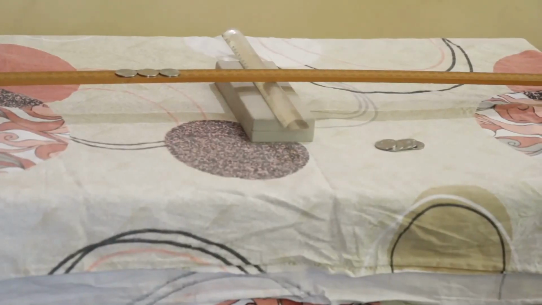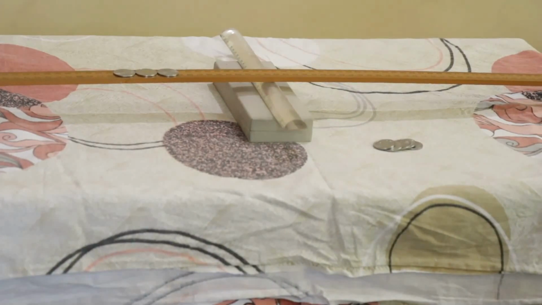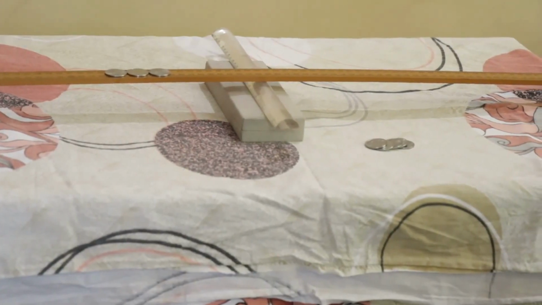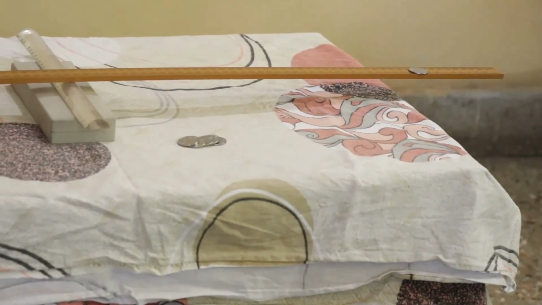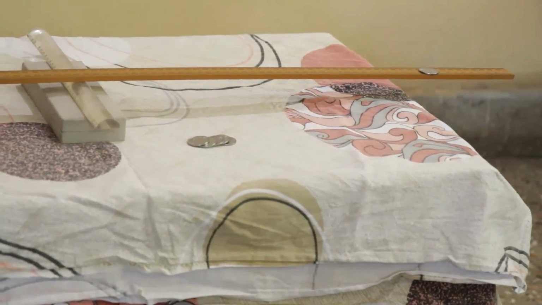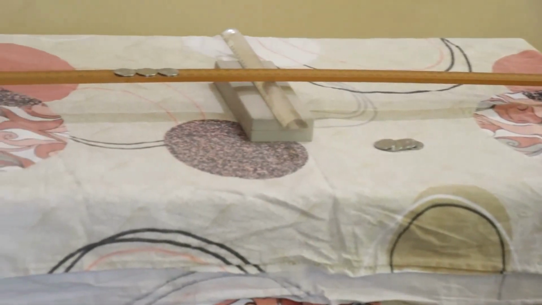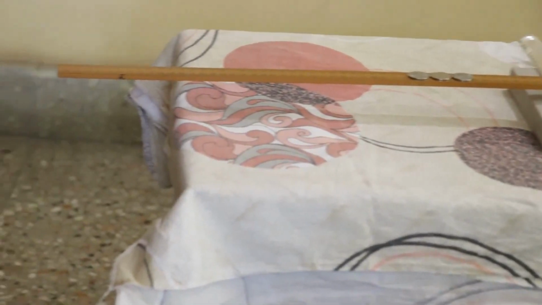So I am using 3 coins on one side of the pan and a single coin in the same place. Now what do you think? Where should I place these 3 coins so that this meter scale is balanced on the fulcrum?